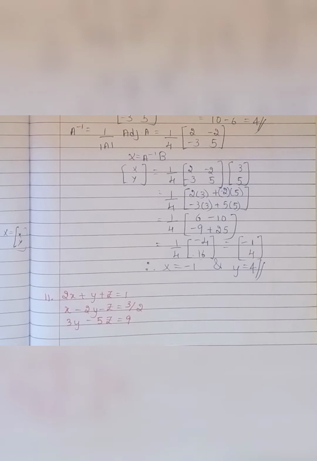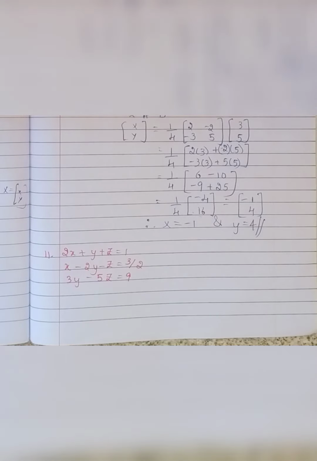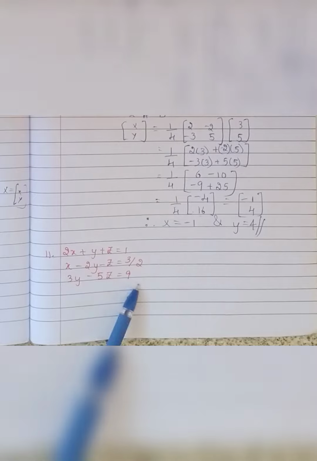The 11th question is 2x plus y plus z is equal to 1. X minus 2y minus z is equal to 3 by 2. 3y minus 5z is equal to 9.